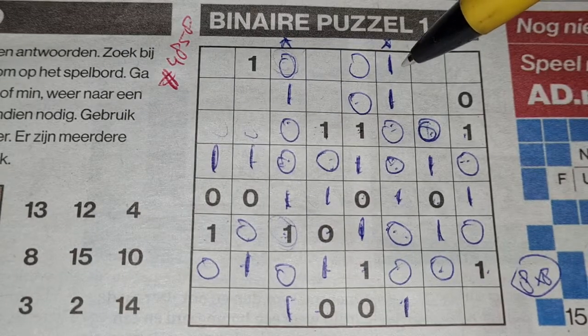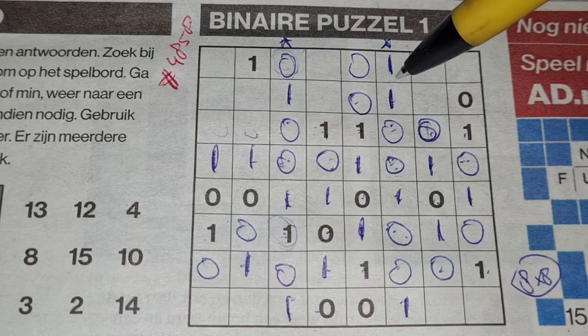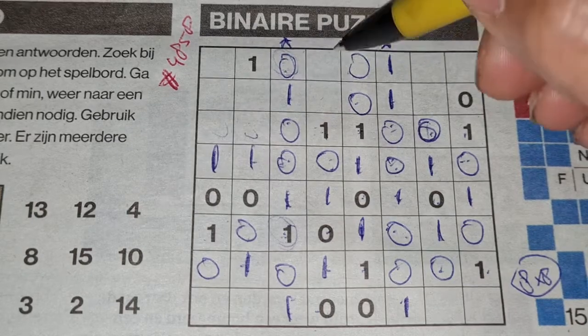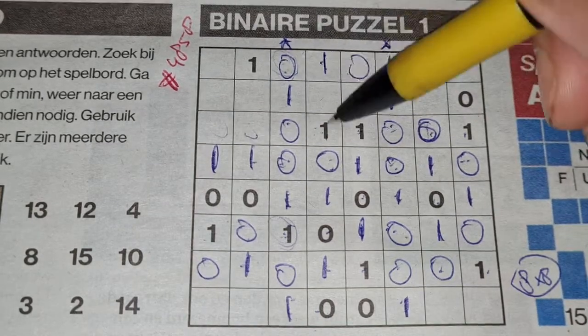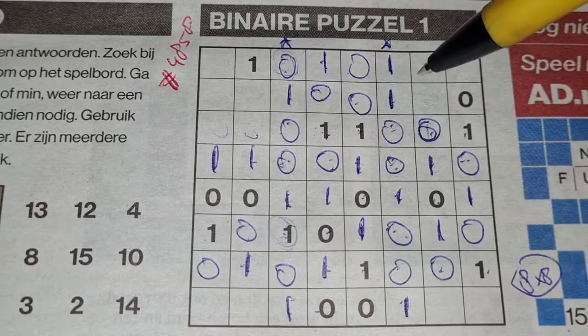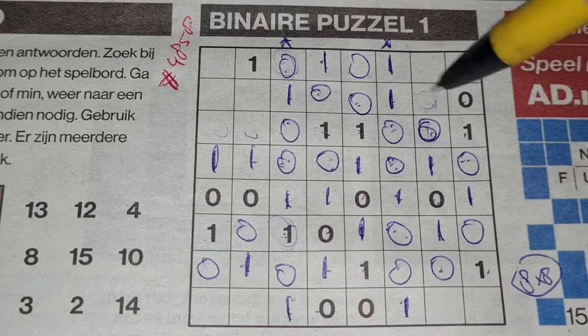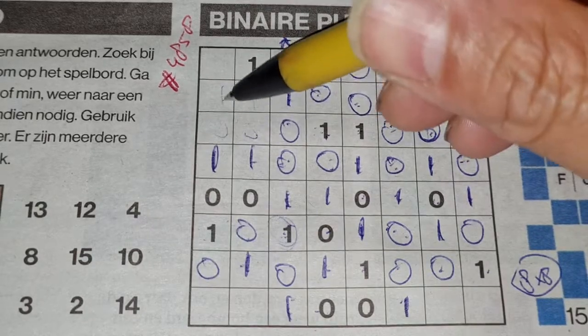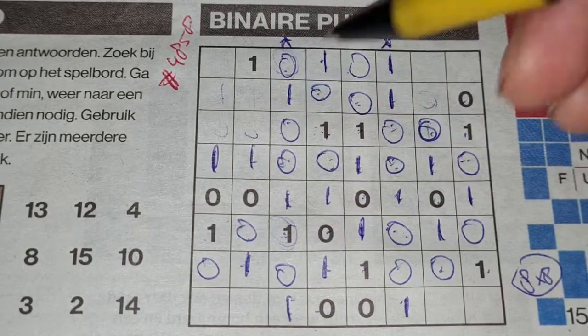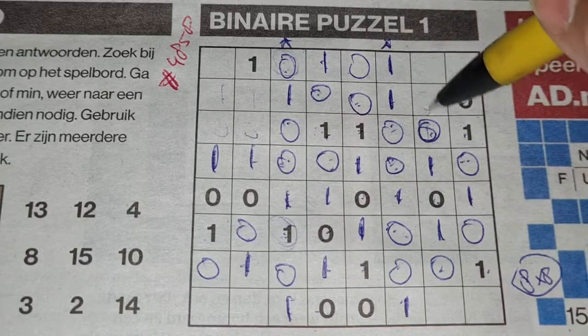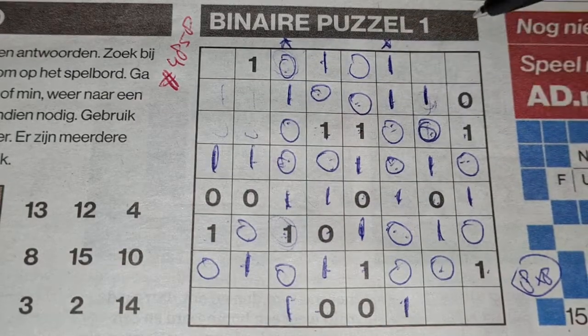Then between 2 0s comes a 1. Between 2 1s comes a 0. We have here 3 0s. If I place number 4 here, then we have here 3 1s in a row, in this second row. Not allowed, one of the rules, so this should be a 1.